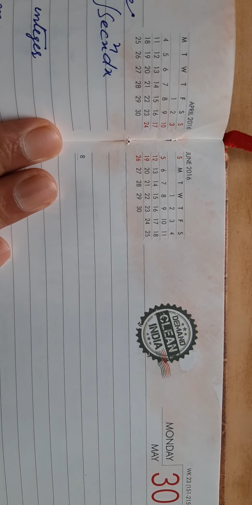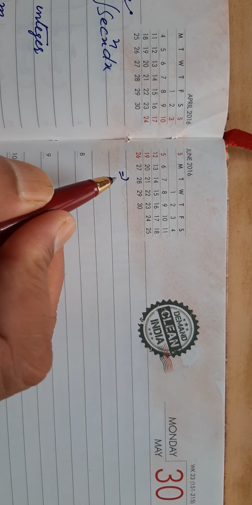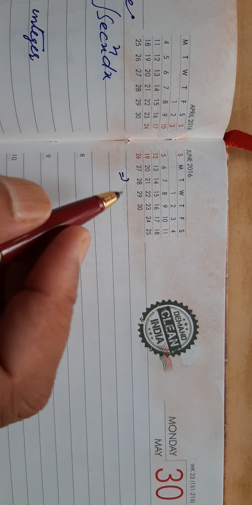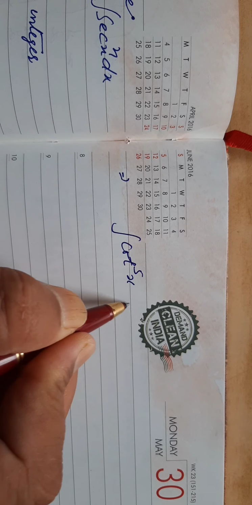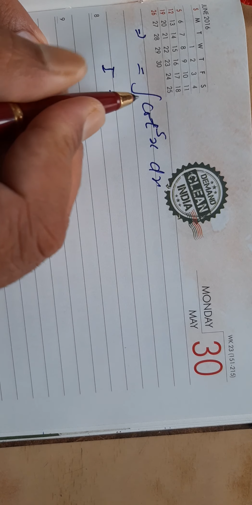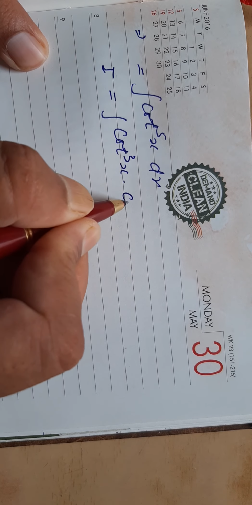Now we move to another question here. We take another question here, cot raised to power 5x. I is equal to break cot cube x into cot square x.